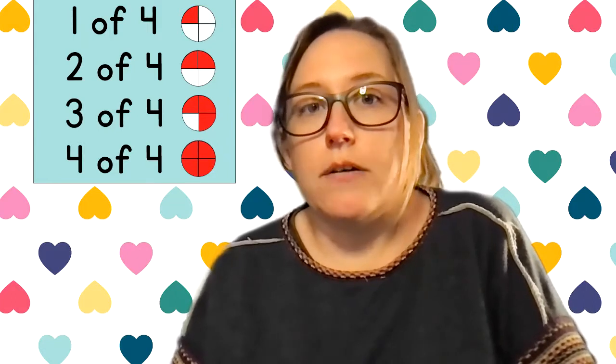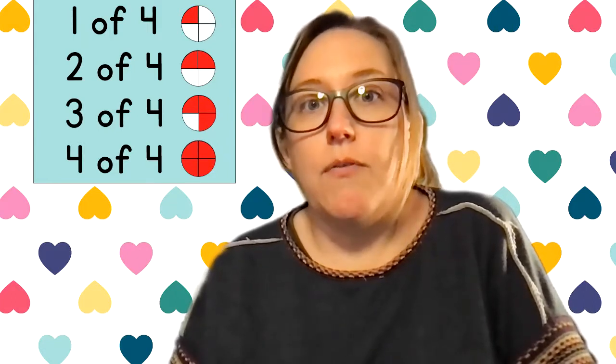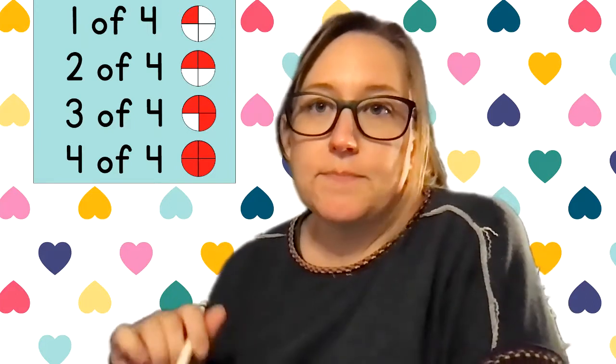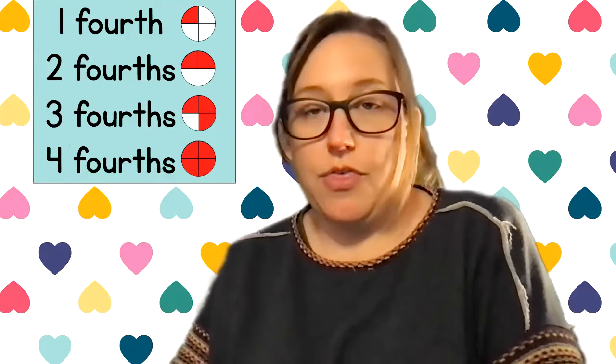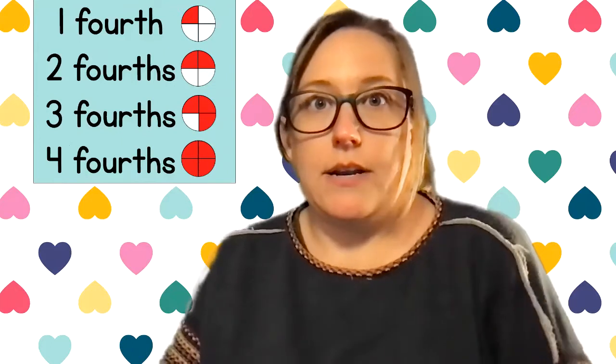So far we've been talking about like this circle. I have 1 out of 4 parts is red. 2 of 4 parts is red. 3 of 4 parts is red. 4 of 4 parts of my circle is red. But there's different ways we can talk about 4. So we can say 1/4. That's a vocabulary word I need you to remember.